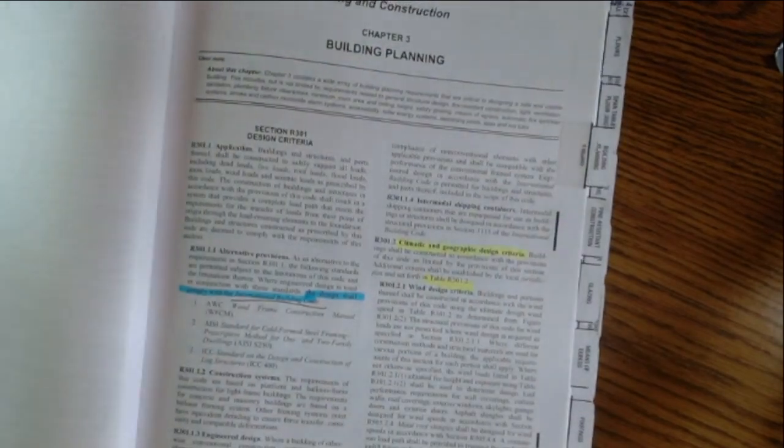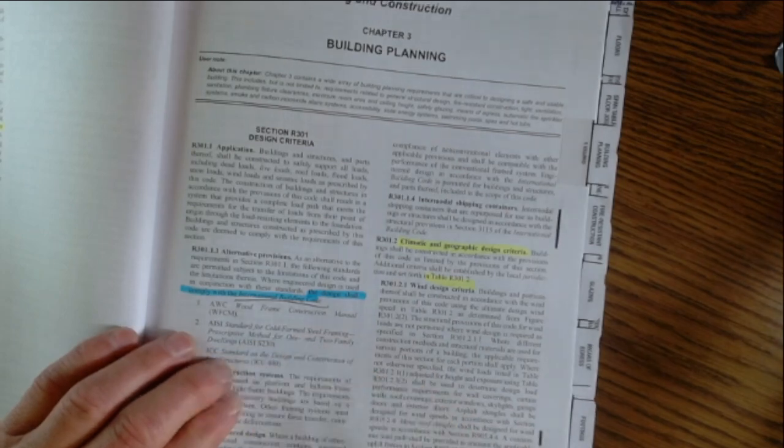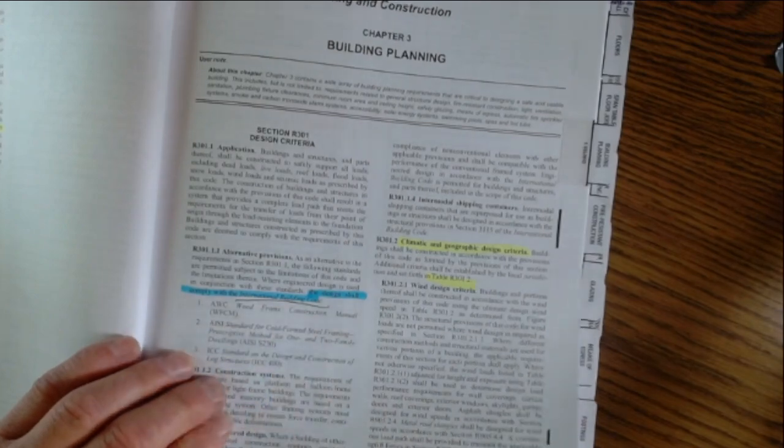Design criteria. Understand that if you're trying to build something in the IRC, but it's greater than 3 stories, you need to go to the IBC. There are going to be times when you need to do that. It's an important delineation.